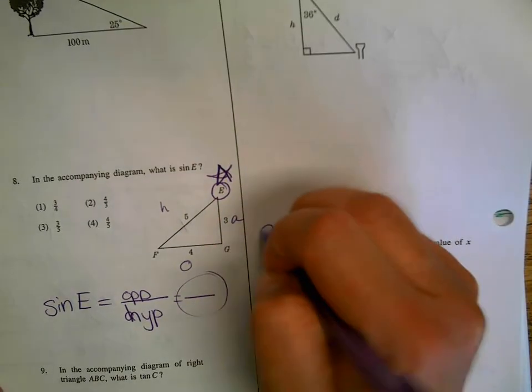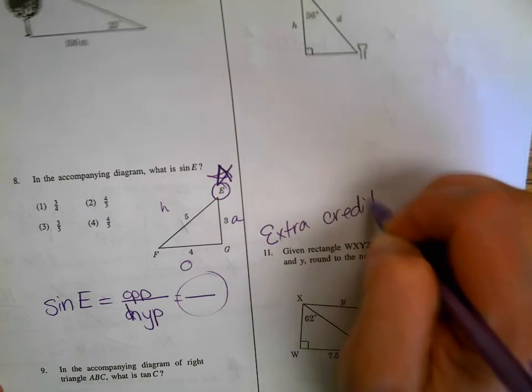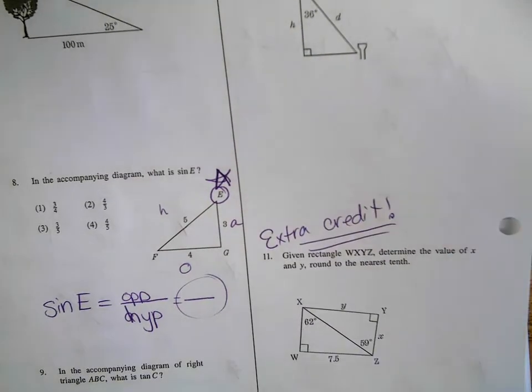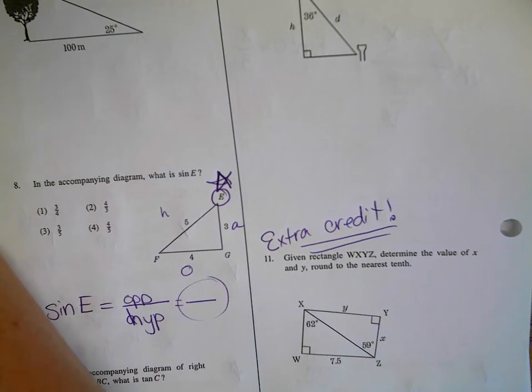Exercise 11 is going to be worth extra credit. If you have any questions on these or are really struggling, please email me to let me know.